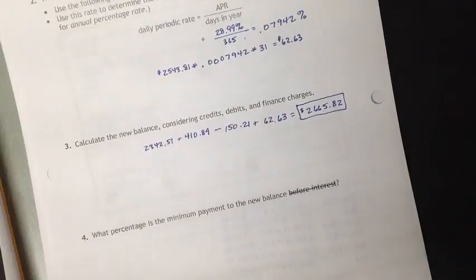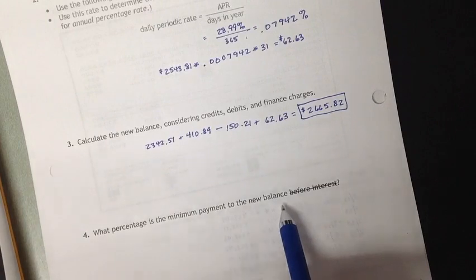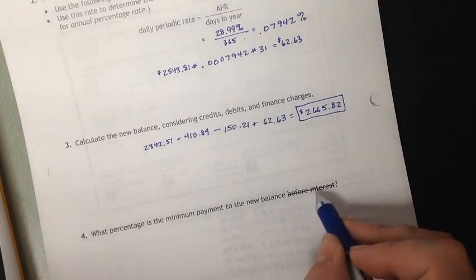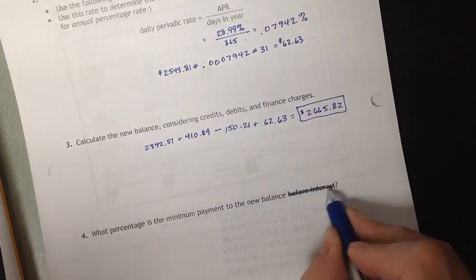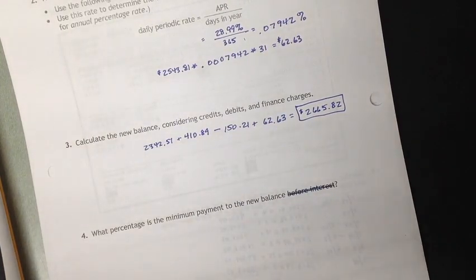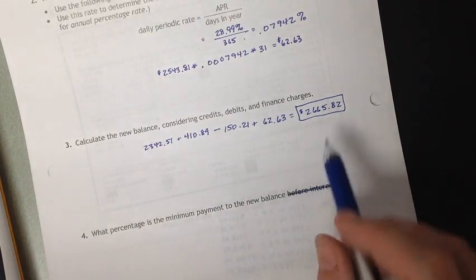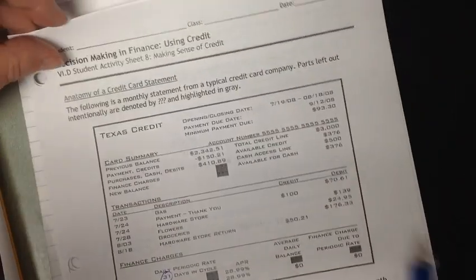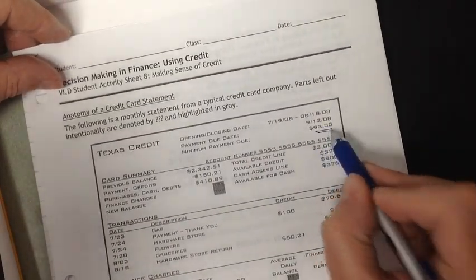So what percentage is the minimum payment to the new balance before interest? Okay? Actually, we don't want before interest. We're talking about after interest here. Okay? So, because we've added in the finance charge, really is the interest. So on this list here, they told us the minimum payment is $93.30.